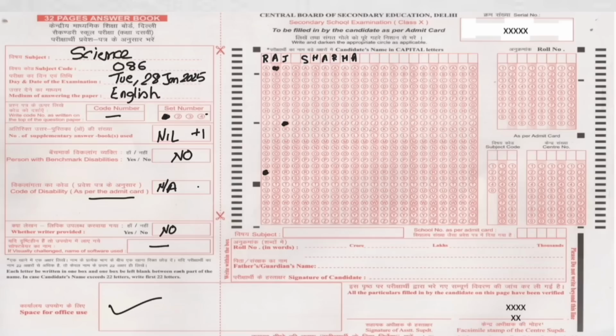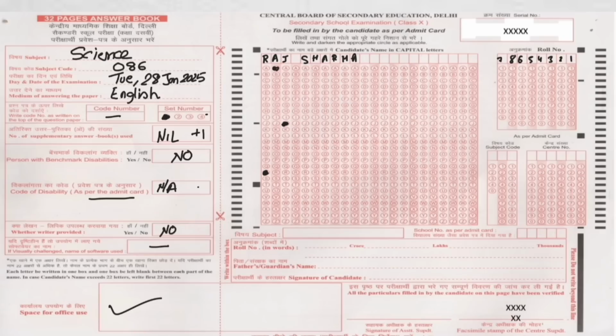Now let's see the roll number part. Whatever your roll number is, you just write it in the box, like here 7 8 6 5 4 3 2 1. So you need to circle in that same way. First is 7, so circle 7, then 8 6 5 4 3 2 and 1. So you need to circle it properly.